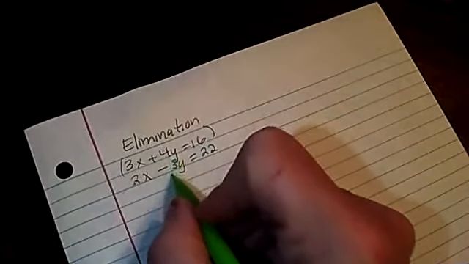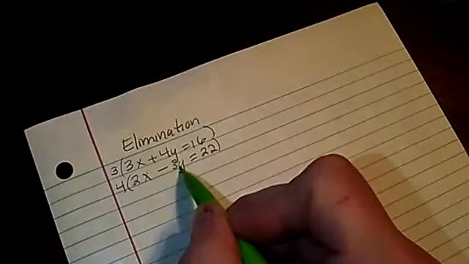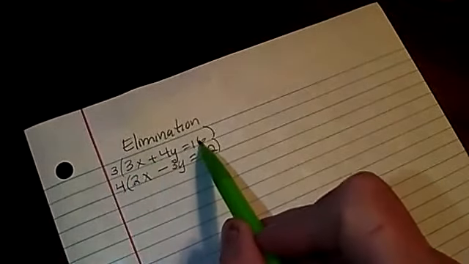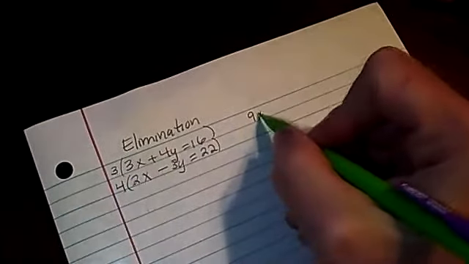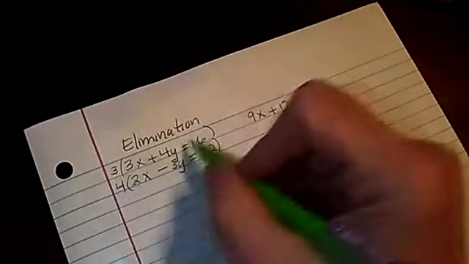So what I'm going to do is just make these 12, because I know 4 and 3 can become 12. So I'm going to multiply this through by 3, and then I'd have to multiply this through by 4. So let's do that. And remember, when you multiply by 3, you have to multiply every single term in your equation to keep it balanced. So let's distribute that 3 through. So 3 times 3x, 3 times 4y, and 3 times 16.